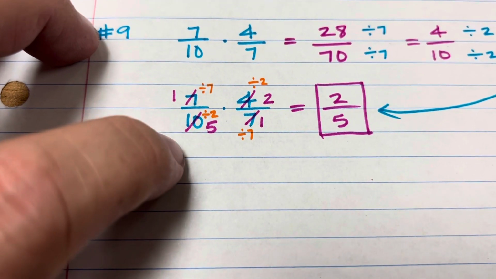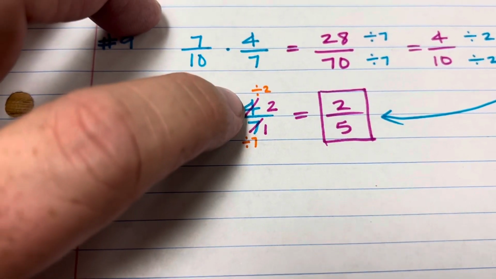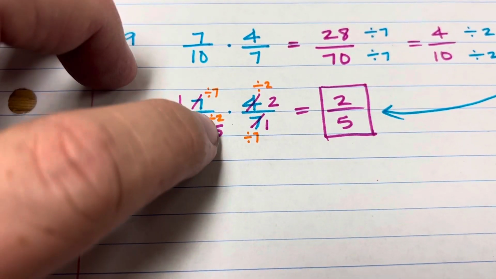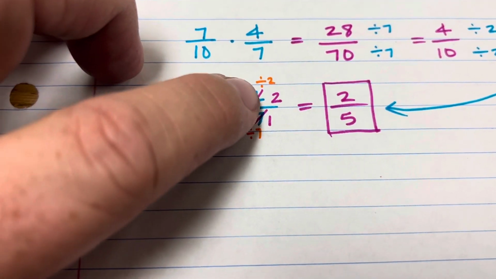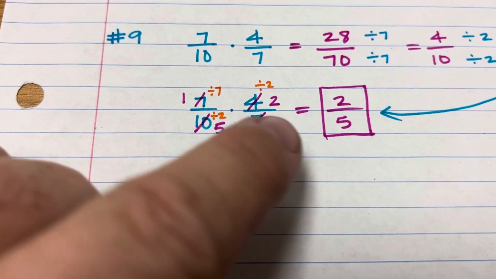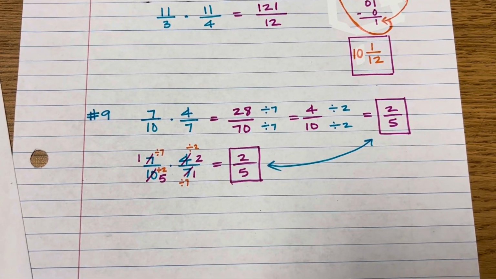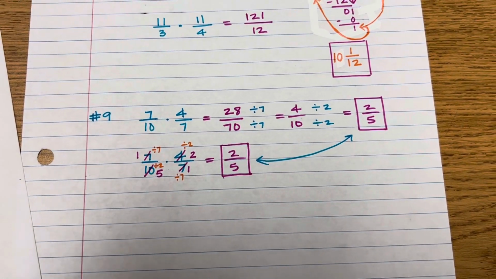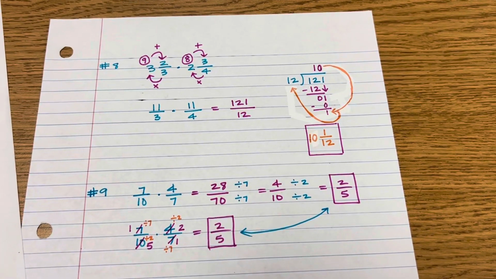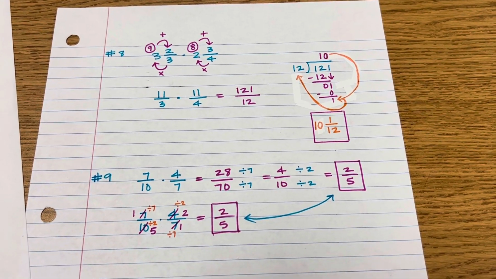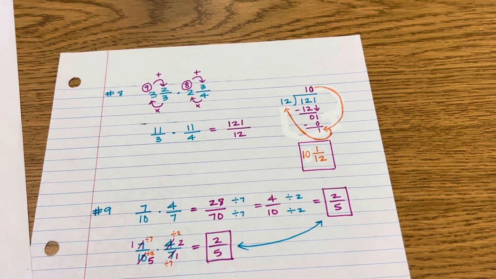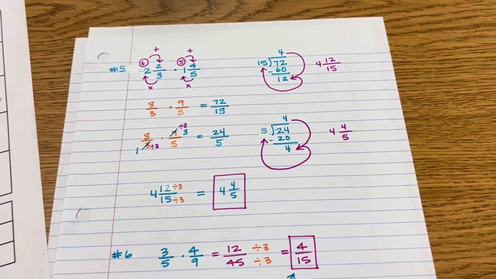And then 4 and 10 share a common factor of 2. So 4 divided by 2 is 2, and 10 divided by 2 is 5. 1 times 2 is 2, straight across. 5 times 1 is 5, straight across. So you can see how they share the same answer. So go back and take a look at this video and where I've worked things out, and pause the video as needed to help you see how I got these answers.